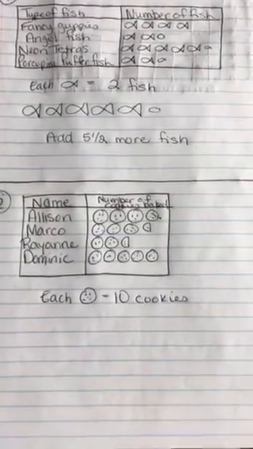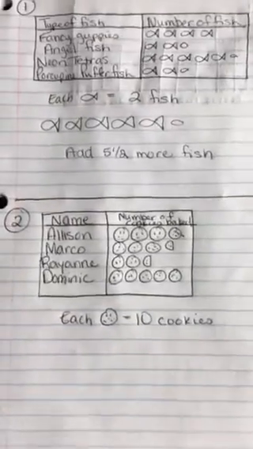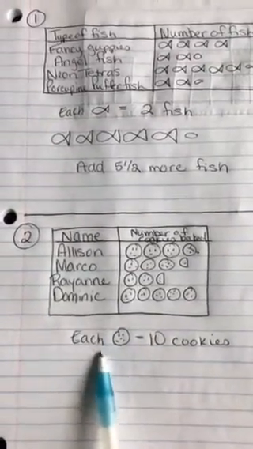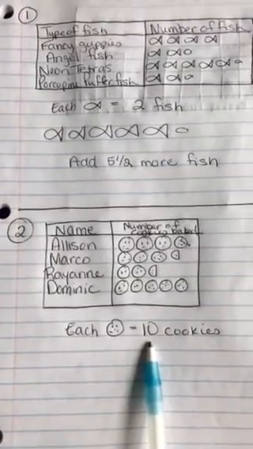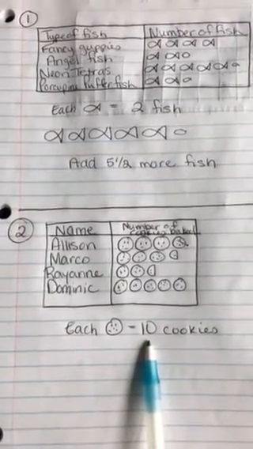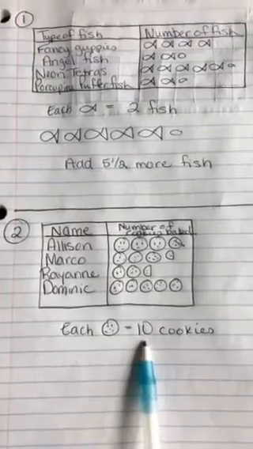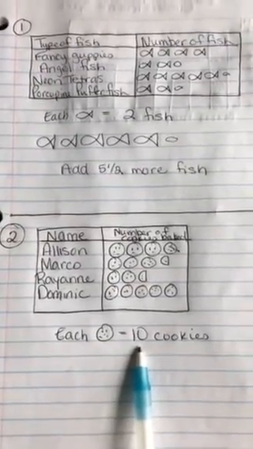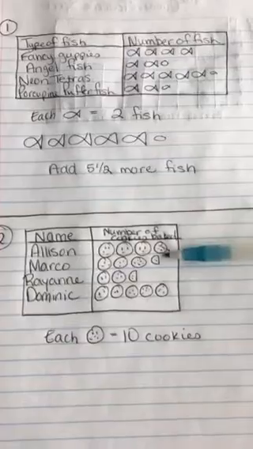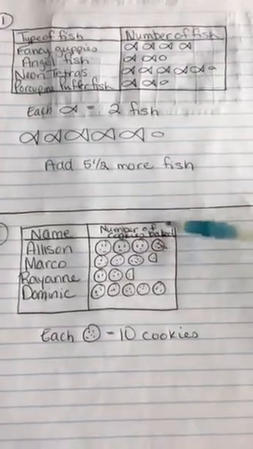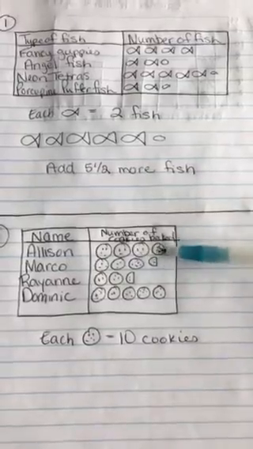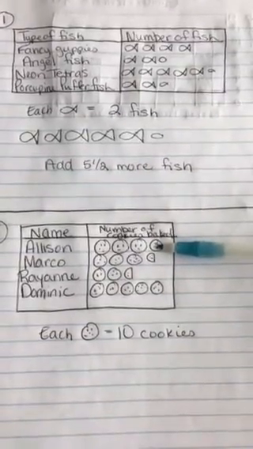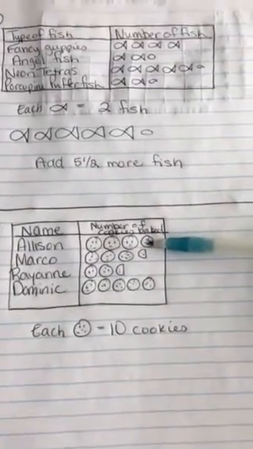to be changed? So I drew my pictograph here, and I know that each cookie is worth 10 cookies, and Allison is baking 5 more cookies. So how is that going to affect the pictograph? So let's look at Allison. And we know that she baked 10, 20, 30, 40 cookies, and she's only going to bake 5 more.